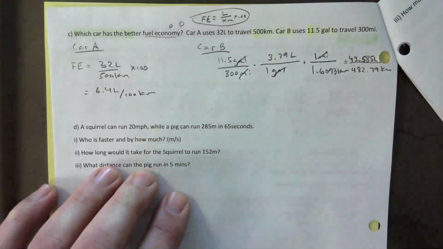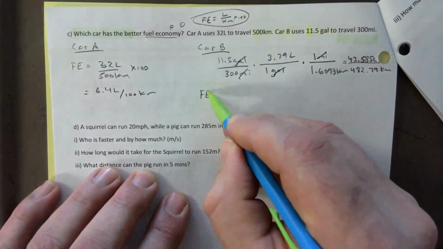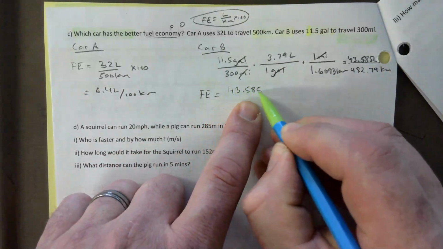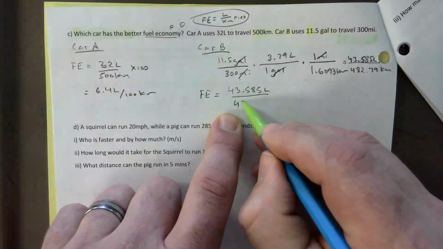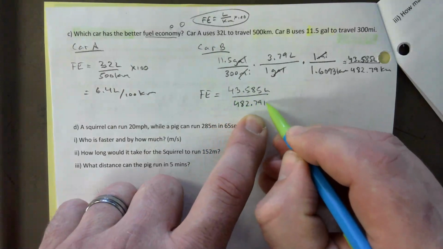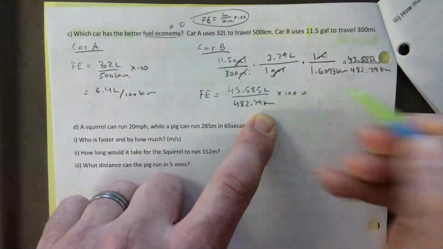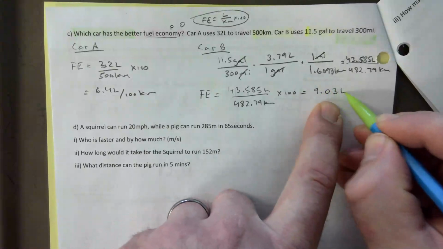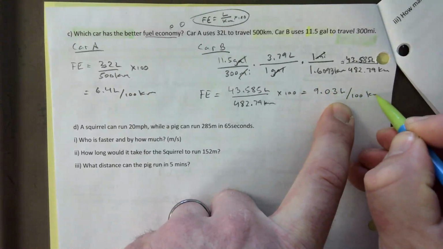Is that all right? And now I'm going to use my fuel economy formula. The liters, do not round just yet, divided by the distance traveled, which is this many kilometers, and you multiply that by 100. When you do that, you get 9.03 liters per 100 kilometers.